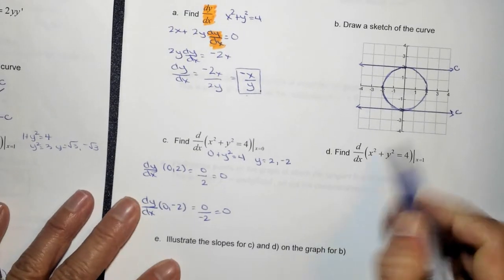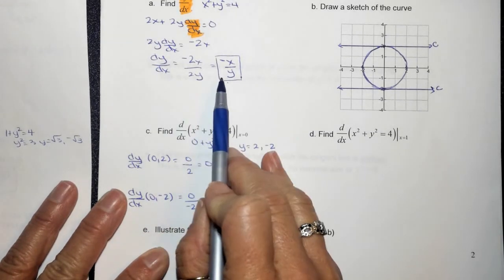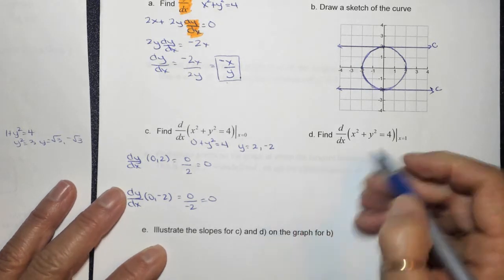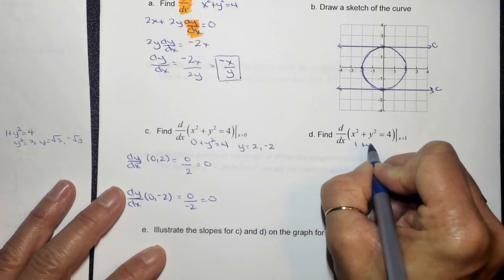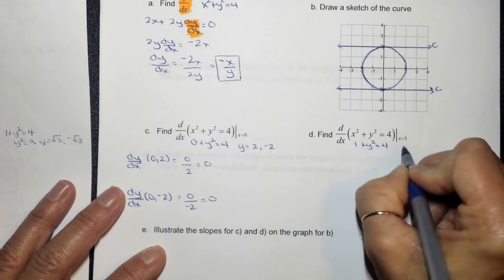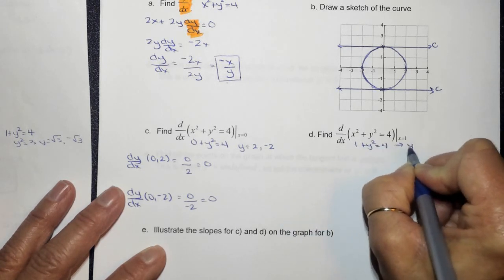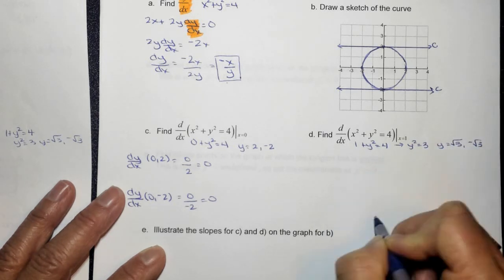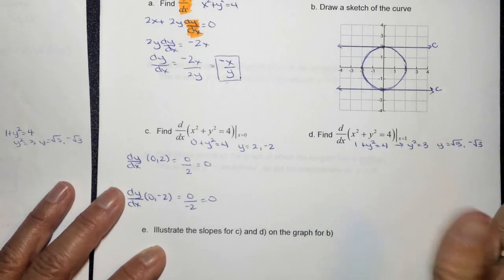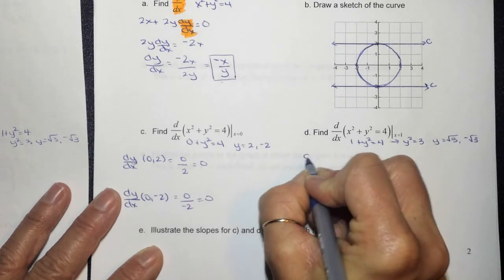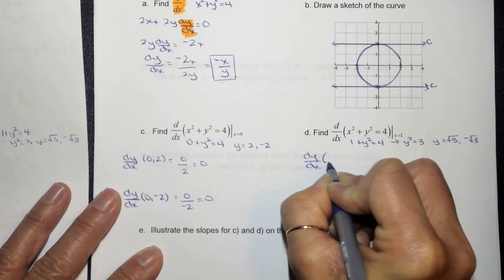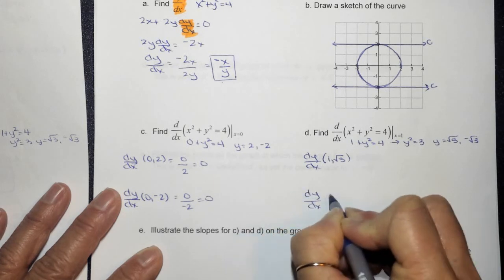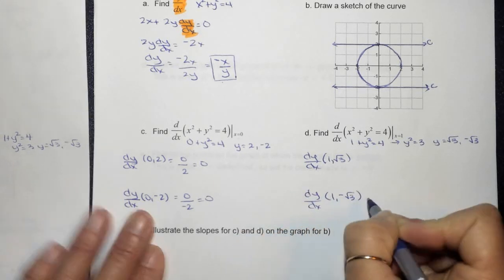Okay, so let's do it at another point. So again, because this is on the curve, we want it at x equals 1. So first I need to find my y values. So you have 1 squared, which is 1, plus y squared is equal to 4. Subtract 1, you have y squared is equal to 3. So y is equal to positive square root of 3 and negative square root of 3. So when x is 1, I have 2 separate points. Again, we want to find the slope dy/dx at the point (1, square root of 3), and then the slope at (1, negative square root of 3).